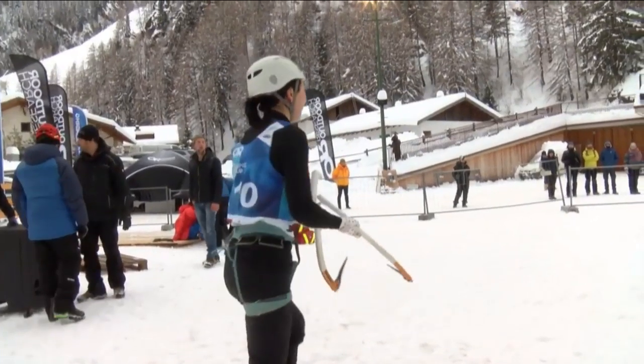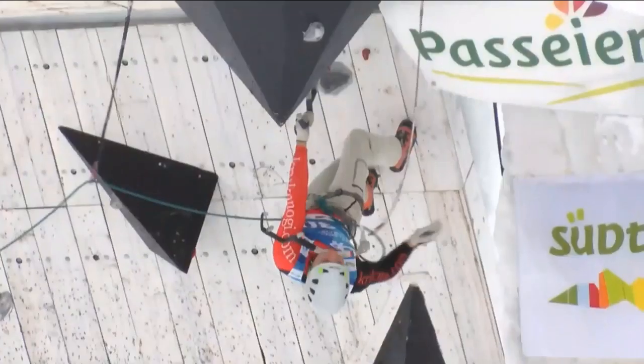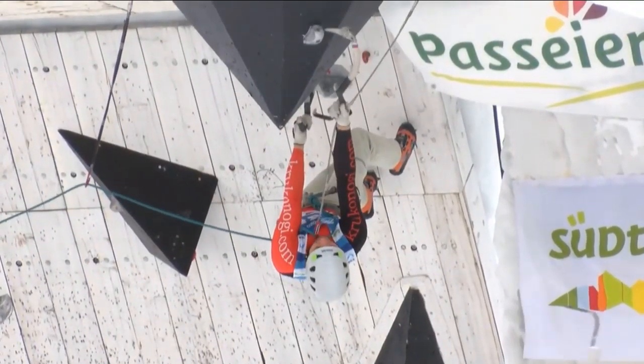The next athlete in the women's competition will be Daria Menina of Russia. The men's competition, we have Artem Bajaitsky of Russia still climbing. There he is.